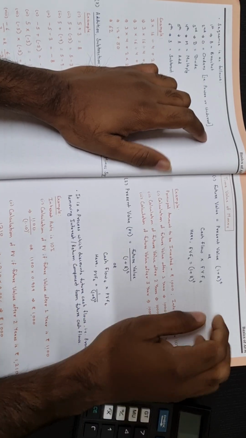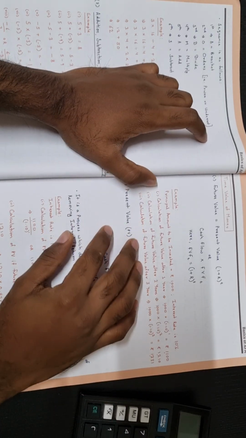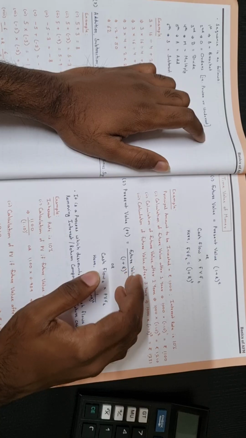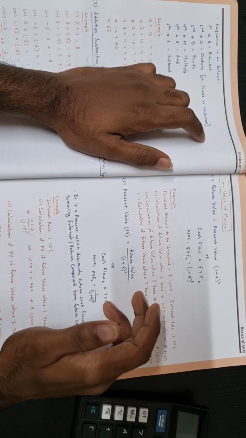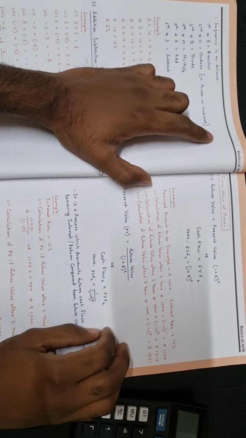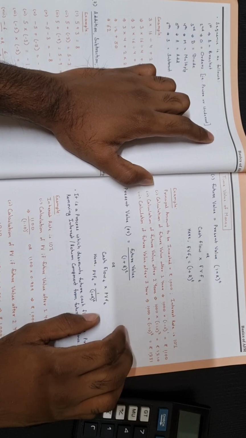Okay, so before starting security valuation, we will first see an important concept which is essential for learning security valuation. It is this one you have been learning since you were in school, since you were in 8th grade.